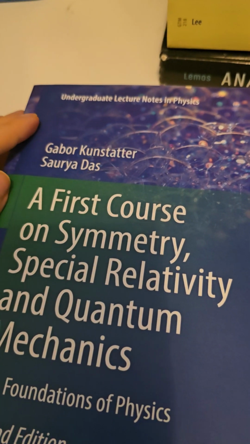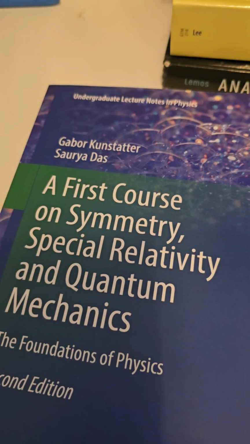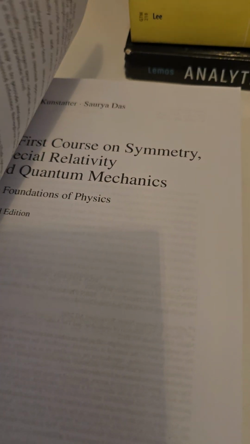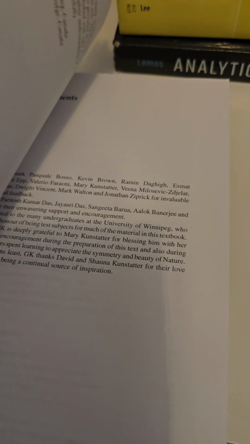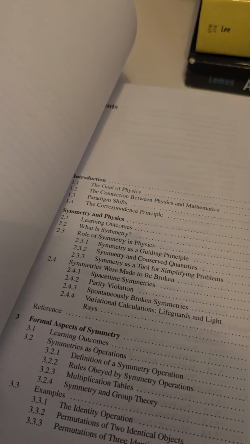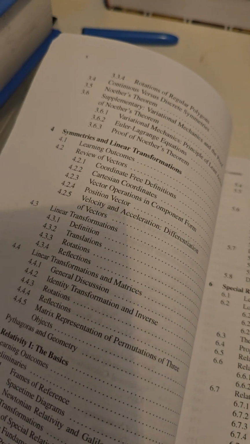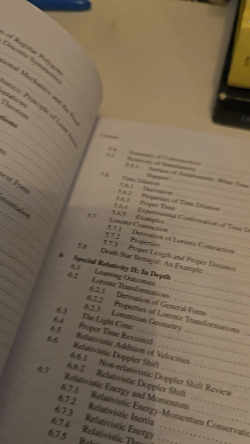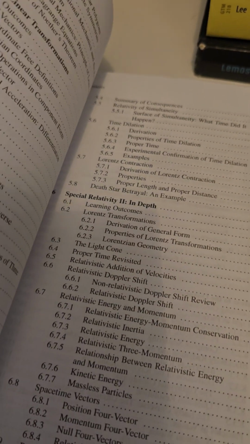Next comes a book I like very much. So it's Kunststadter Das, a first course on symmetry, special relativity, and quantum mechanics, the foundations of physics. Definitely up for doing this one at some point. So we start with symmetry and physics, formal aspects of symmetry, symmetries and linear transformations, special relativity basics, special relativity 2 in depth.